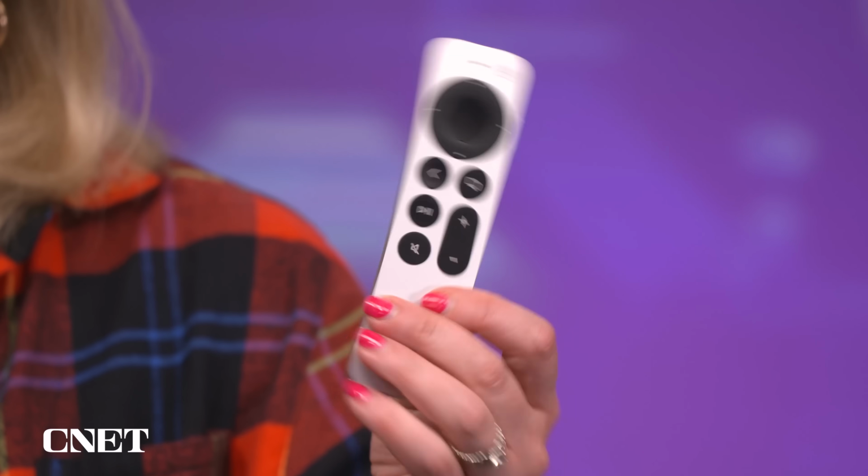Now, if you are playing Apple Arcade games on the Apple TV, you might have been getting by just fine using the Apple TV remote. But if you're using an emulator to play retro video games, the remote will not work.